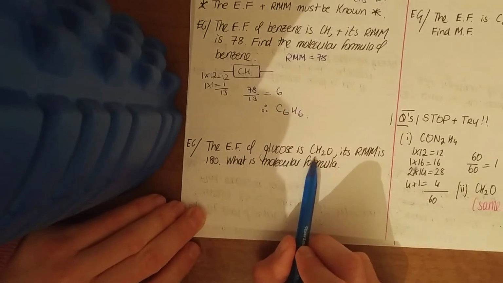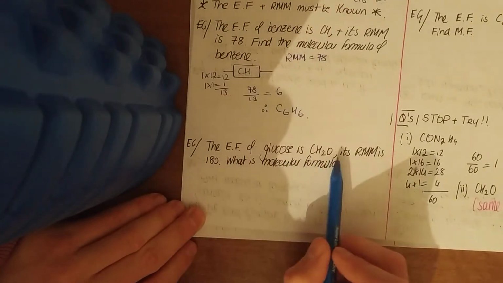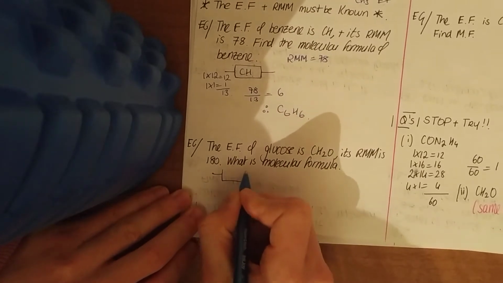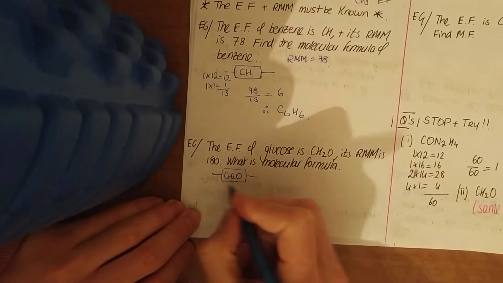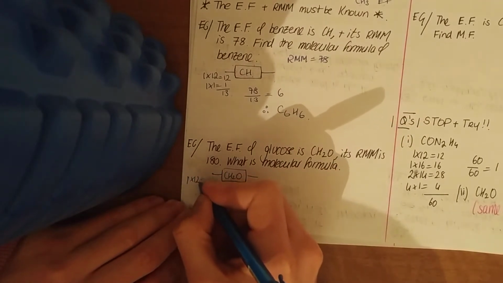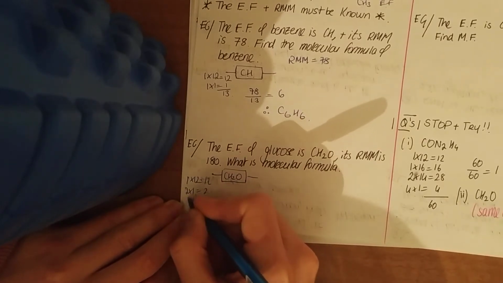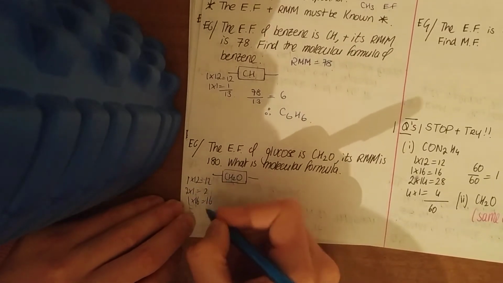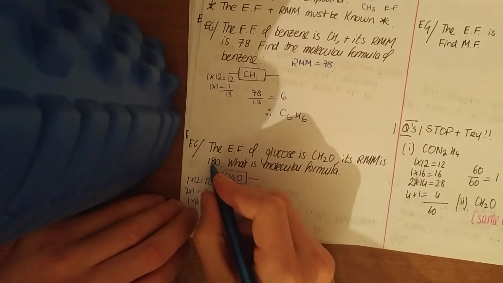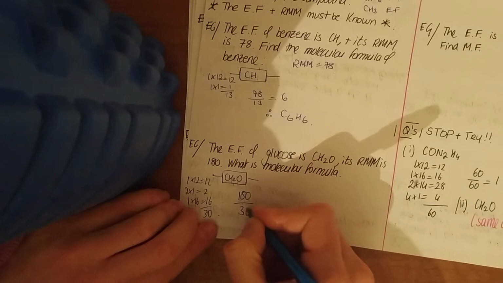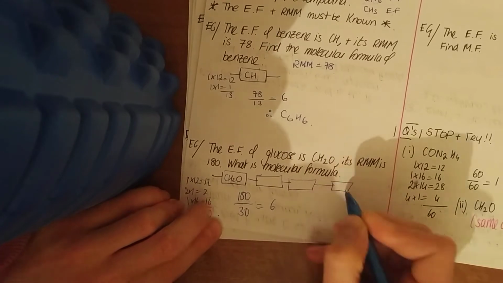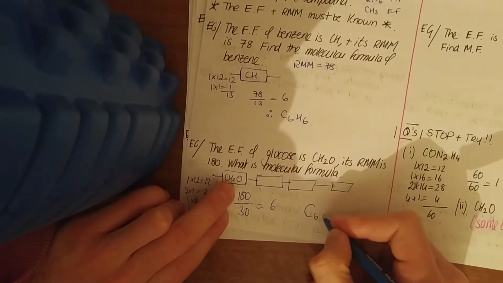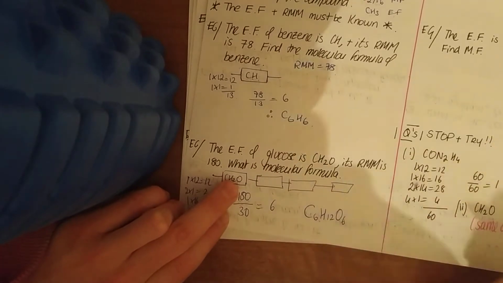The empirical formula of glucose is CH2O, and its relative molecular mass is 180. So you've got one of these CH2O units. The relative molecular mass of this CH2O unit is 1 by 12 is 12, 2 by 1 is 2, 1 by 16 is 16, so 30. The relative molecular mass of the compound is 180, so 180 divided by 30 is 6. There's 6 of these CH2O units. So that means there's going to be 6 carbons, 12 hydrogens, and 6 oxygens. Next one.